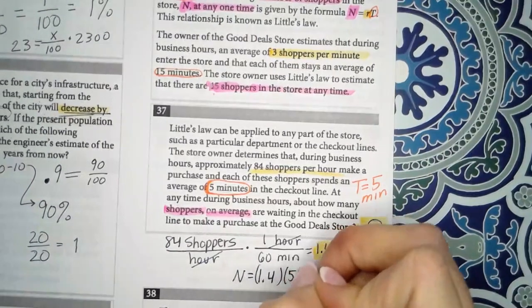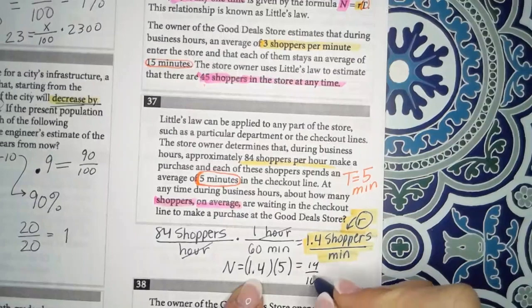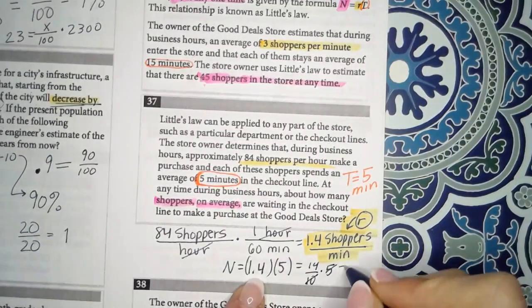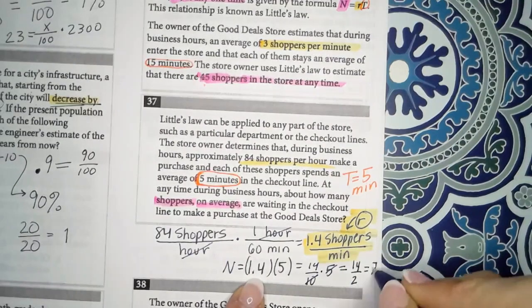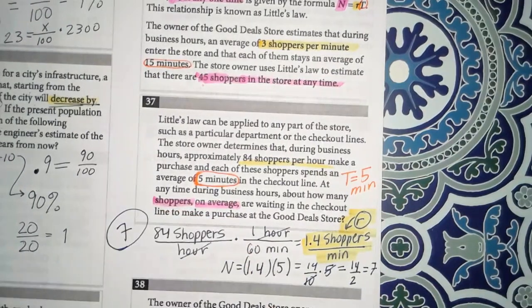Now, if you did not have a calculator, if it was non-calculator, this number, 1.4, would have been 14 tenths. And 14 tenths times 5, do you see that 5 and 10 reduce and give you a 2 on bottom, and you get 14 over 2, and you get that same 7 you get from the calculator. Okay? So the answer to this question, 7.